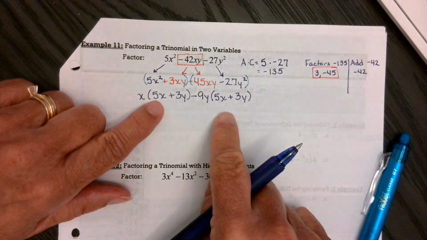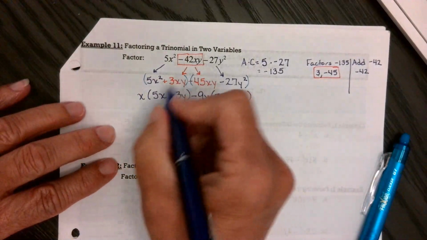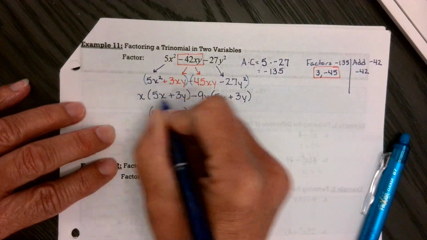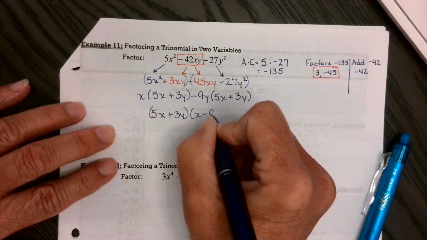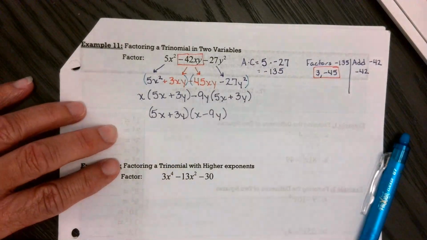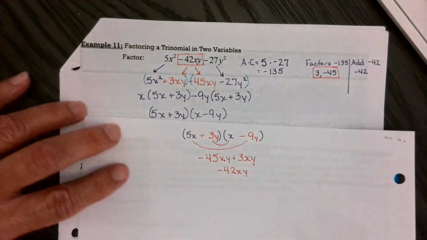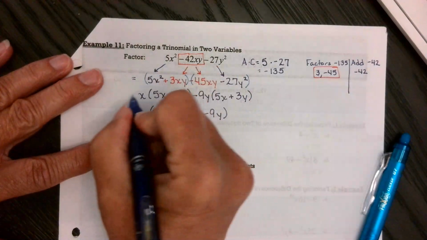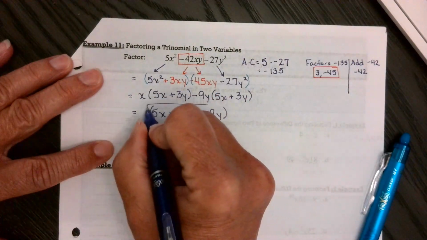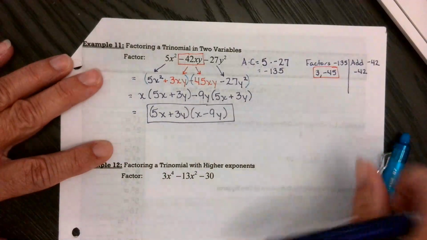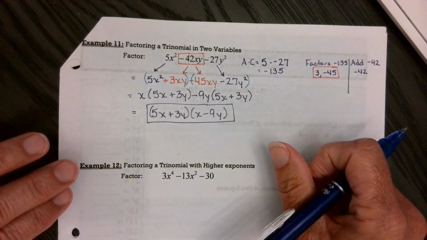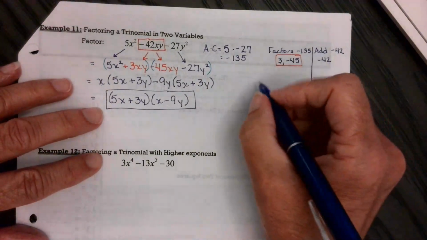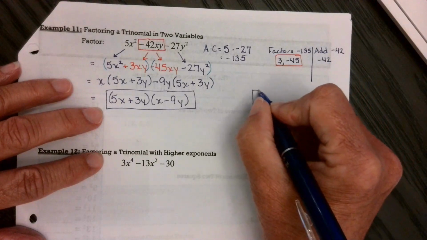And notice these two match. Now I can pull out the 5x plus 3y, and I'm left over with x minus 9y. And you'll notice that's the same thing I got when I did trial and error. Okay? So it's okay. It may take you a little longer, but the object is to get the problem right. Now, the other way you can do this is you could have done the box method.